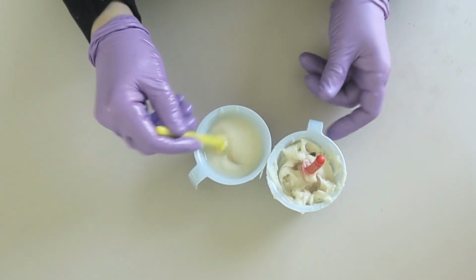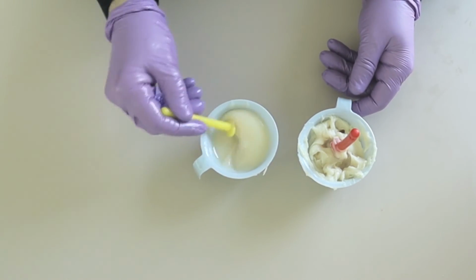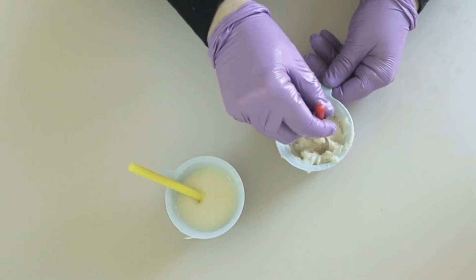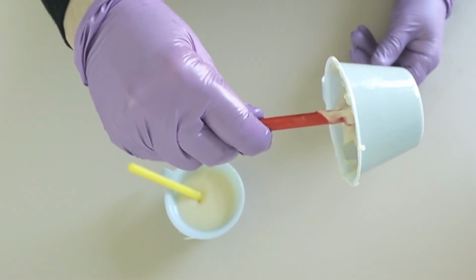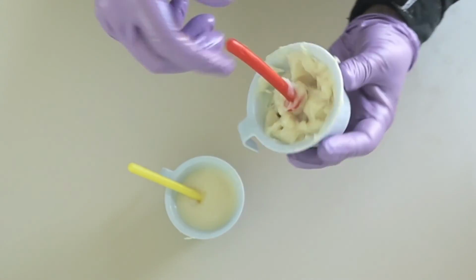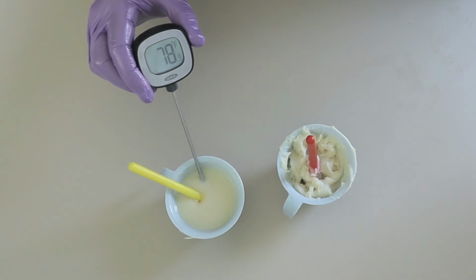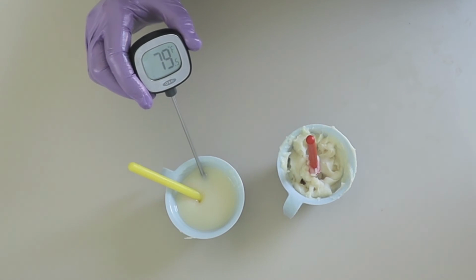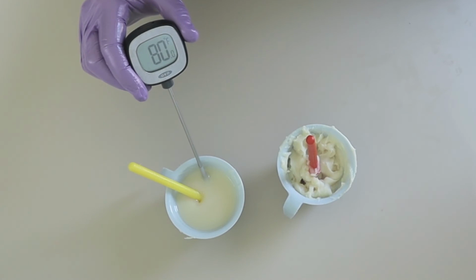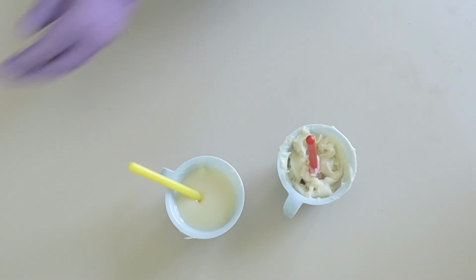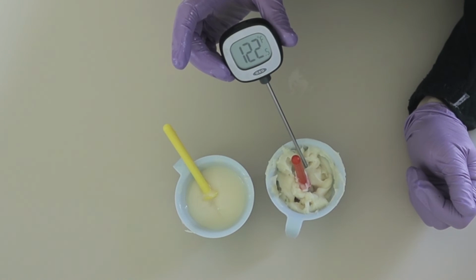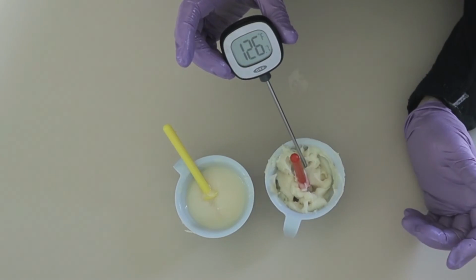And then a little rest for another 15 seconds this time, and again fairly runny on the first one, and good old soap on a stick on the second. And then if we just take the temperature of both of them, you can see there's really quite a significant difference as well. That non-accelerating fragrance is about 79 to 80 degrees, but the accelerating one is already up to 127 degrees.